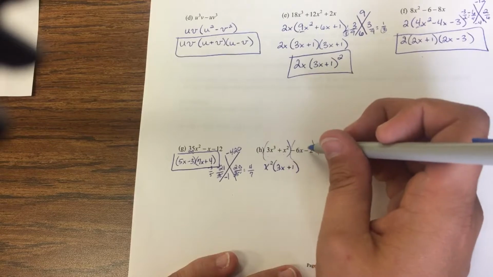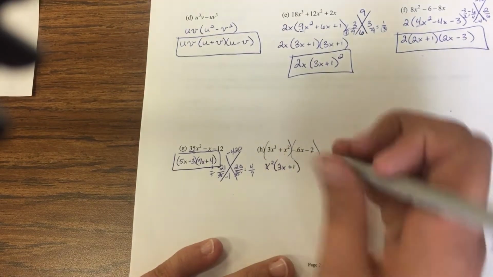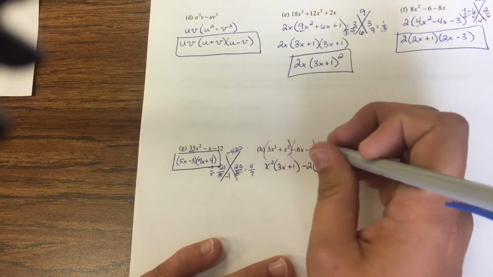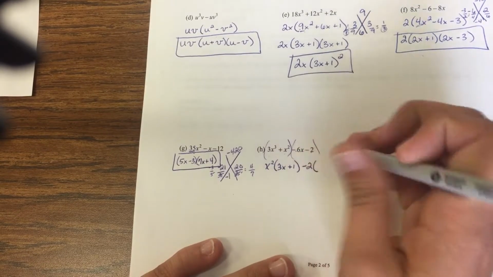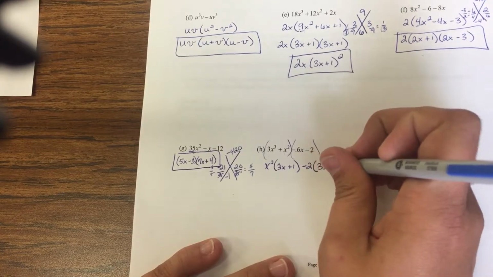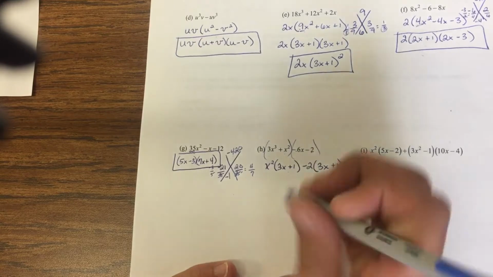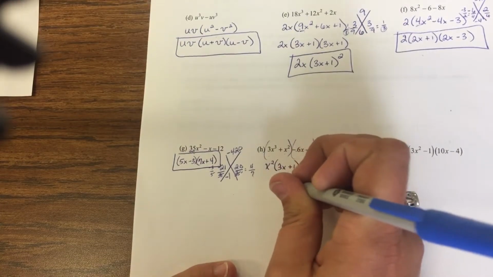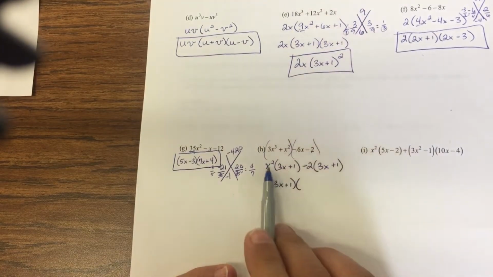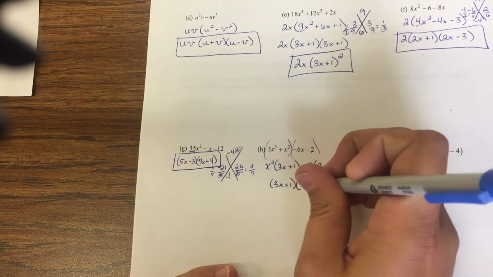These 2 both have in common a 3x, they're both divisible by 2, right? And they're negative, so I'm going to take the negative 2 out. So if I divide this by negative 2, that leaves me with 3x. If I divide this by negative 2, that leaves me with 1. So notice that they have the same factor. So you can take that one out. And then your other factor is just whatever's left. So this is x squared minus 2.